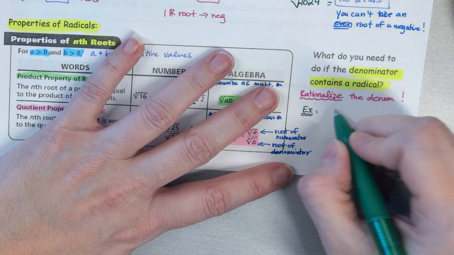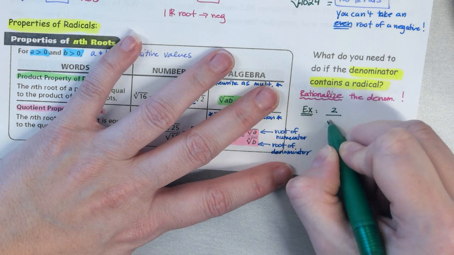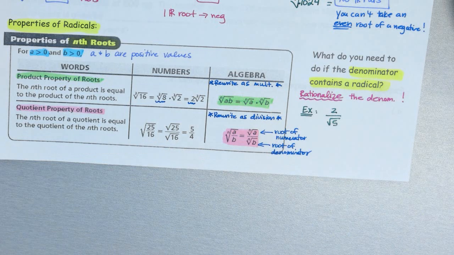Okay, so if we had 2 over the square root of 5, we would want to multiply the top and the bottom by what? Okay, good. So square root of 5 over itself.